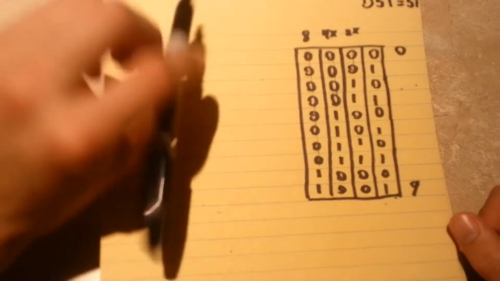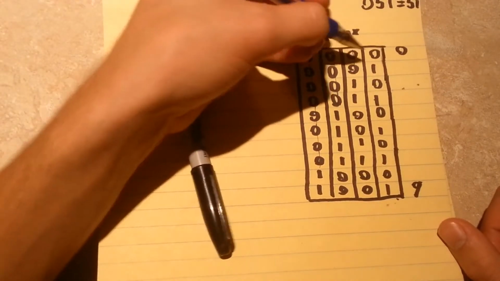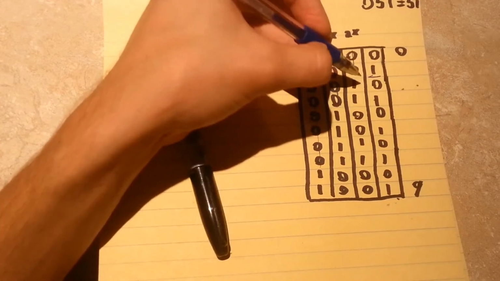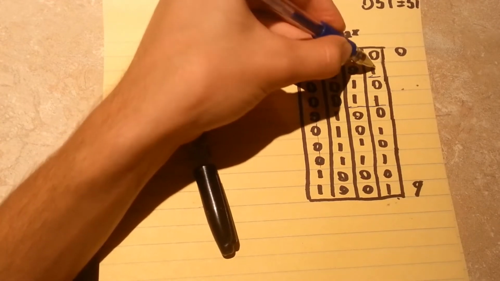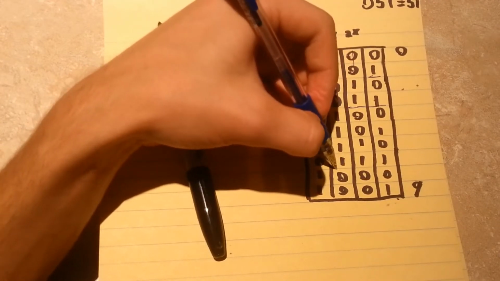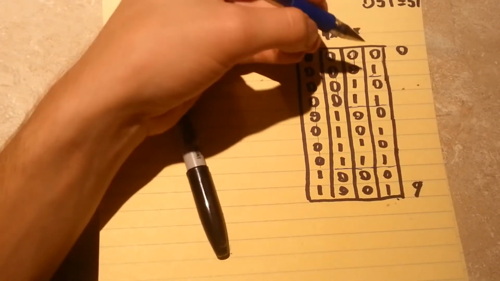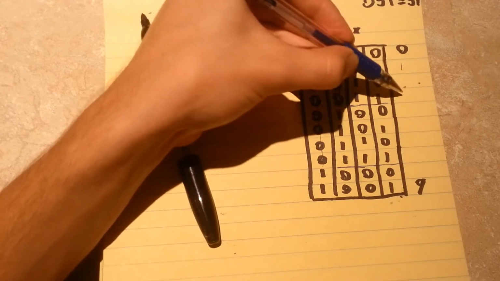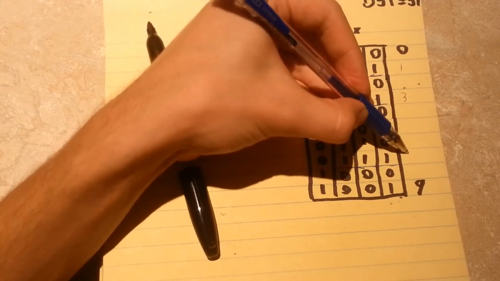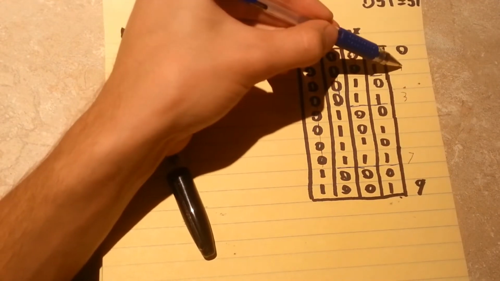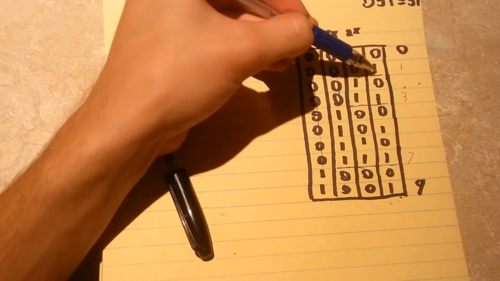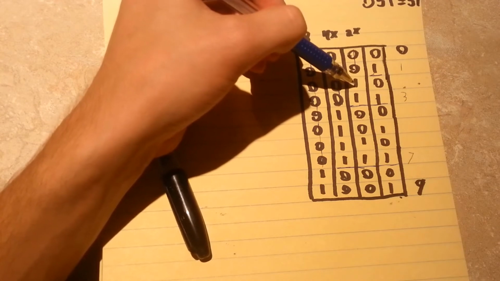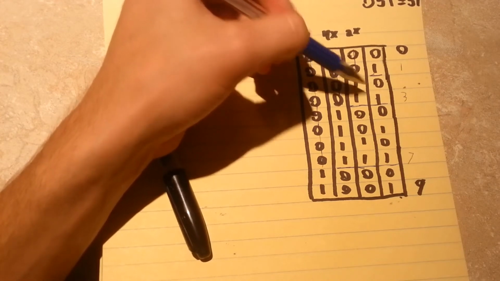Now find all of the places where all the digits are 1. So that occurs here, here, and here. At 1, 3, and 7. Notice that on the next number, that 1 switches to a 0, and you have a 1 in the next column.